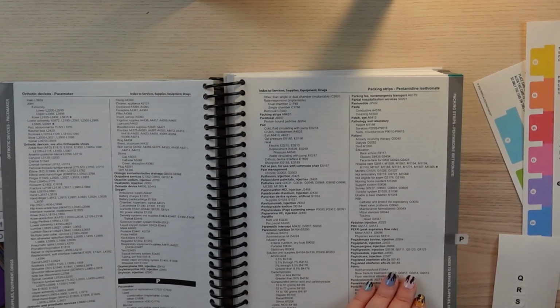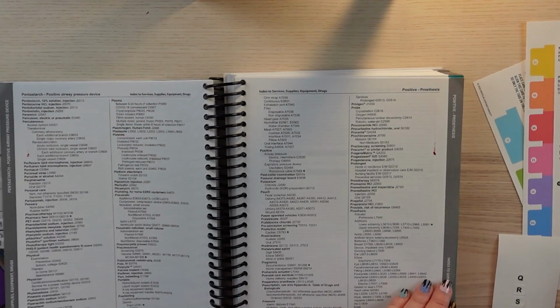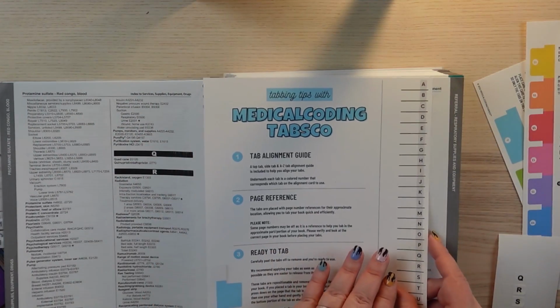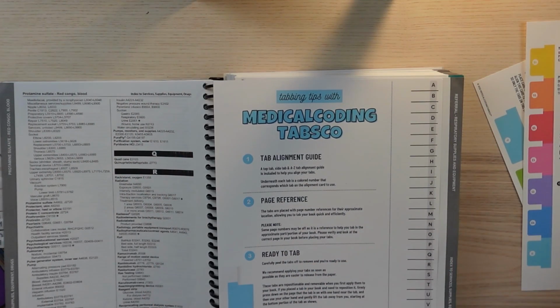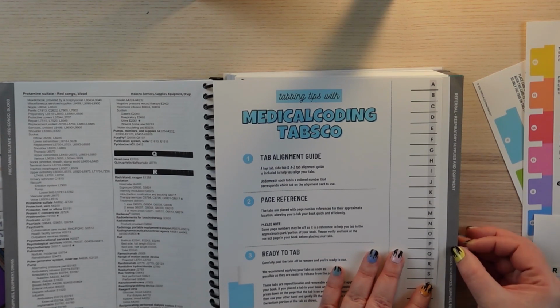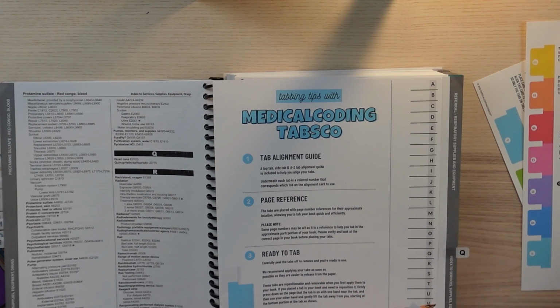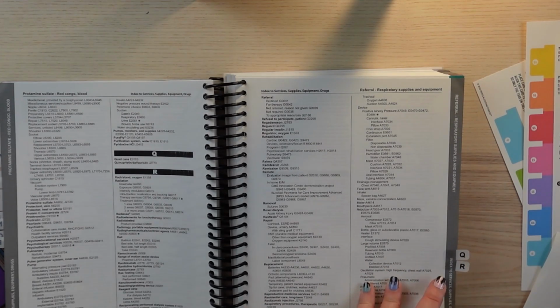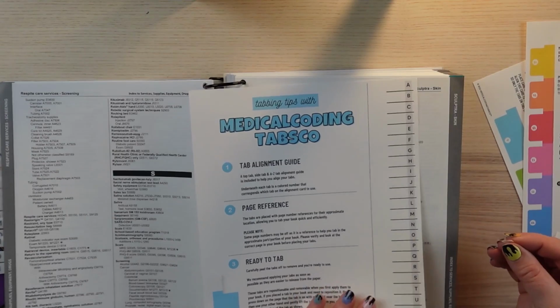Now I just want to remind you, if I'm going a little too fast for you and you're trying to follow along, there is a setting on the YouTube buttons, I believe on the bottom of the video, where you can change the speed of the video. So if I'm going a little too fast, you can set it to a slower speed, twice as slow as what I'm doing right now.